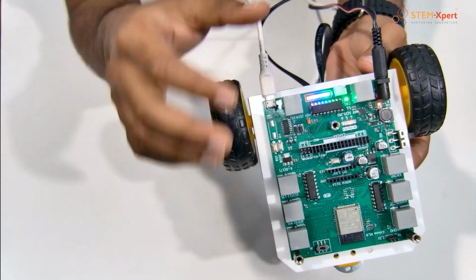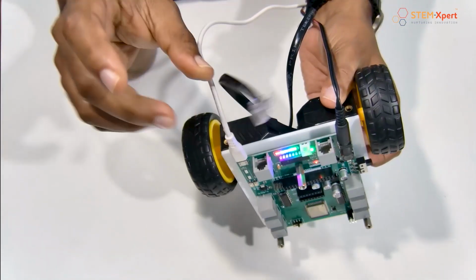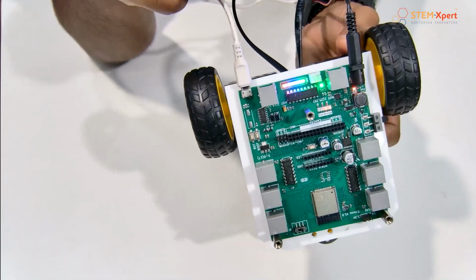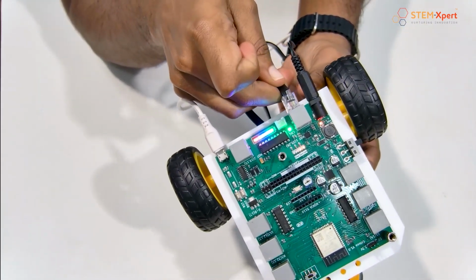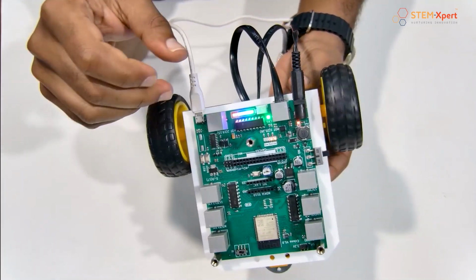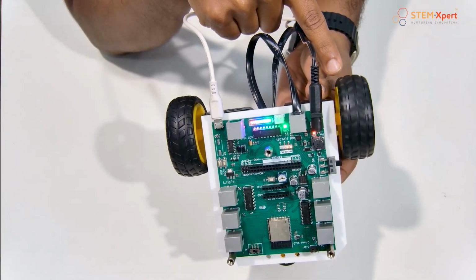Now let's see what happens if I connect one motor. So this is the left motor that you can see. This left motor is going into the same port like this. So here you can see that it is moving forward, right? It is now moving forward.